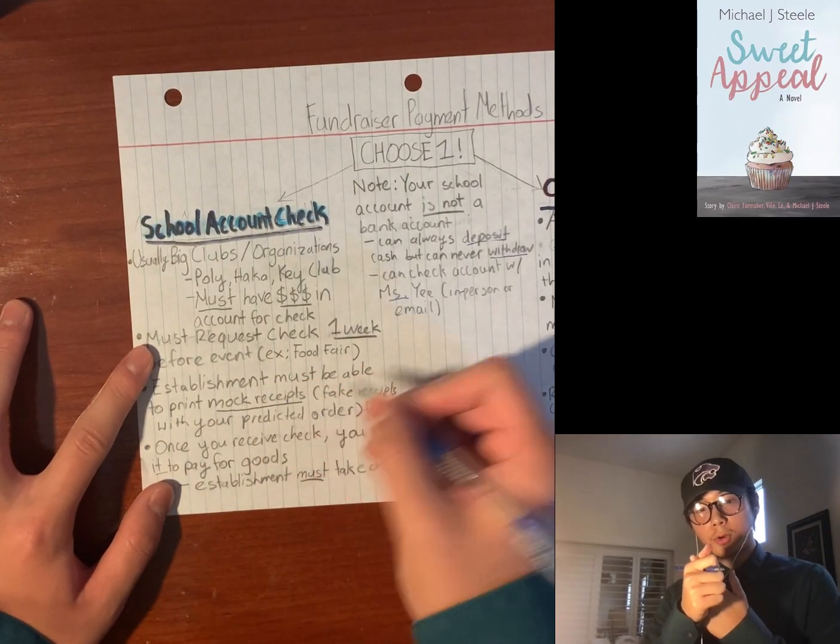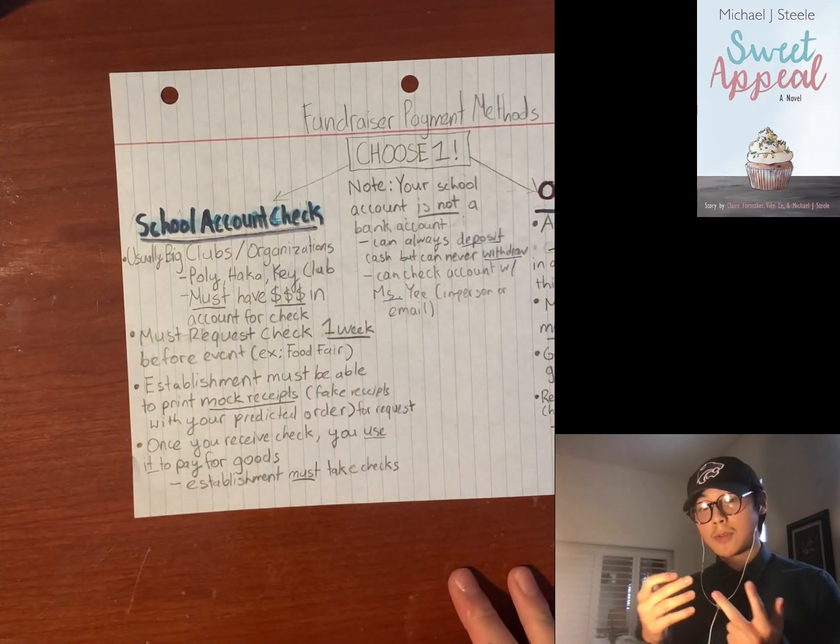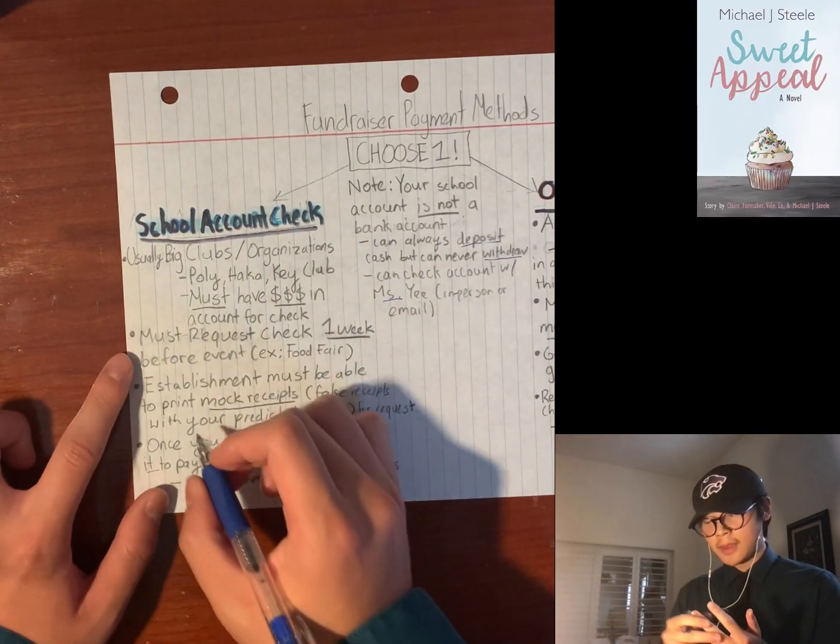You have to make sure that you fill out this form about a week prior to the event. You have to make sure that the establishment you're ordering from, let's say I'm ordering from Raising Cane's, they have to be able to print mock receipts. And the way you do that is by asking them if they do. And they have to be able to take checks.